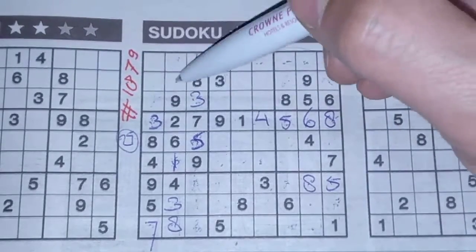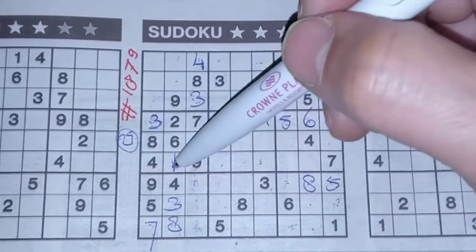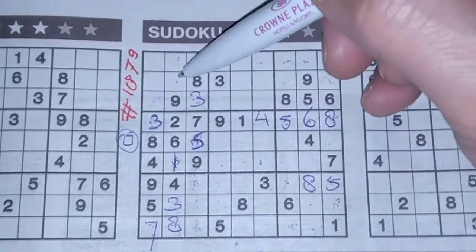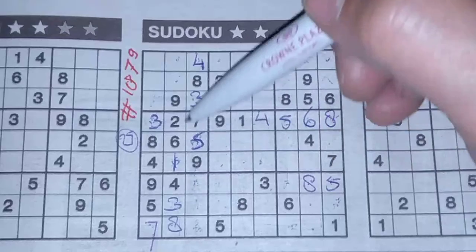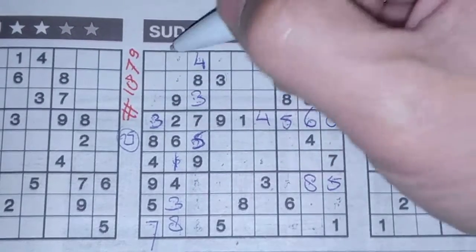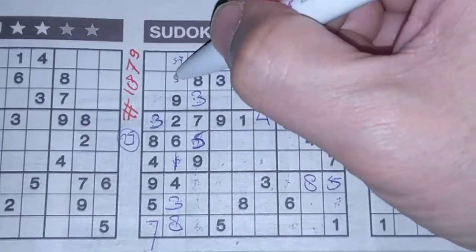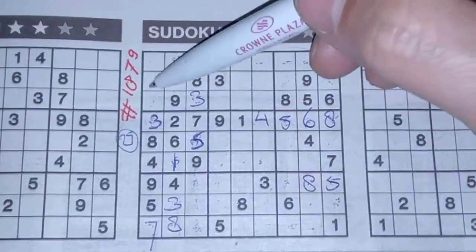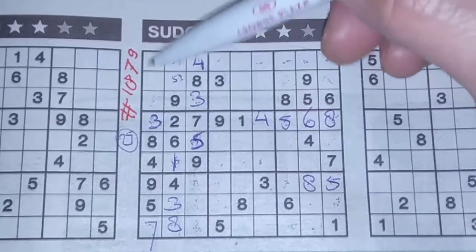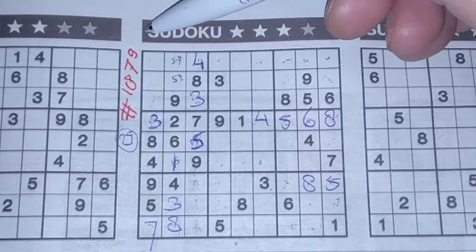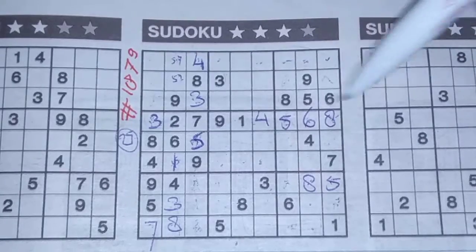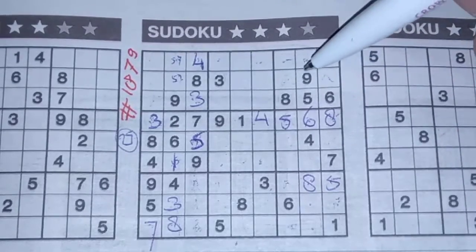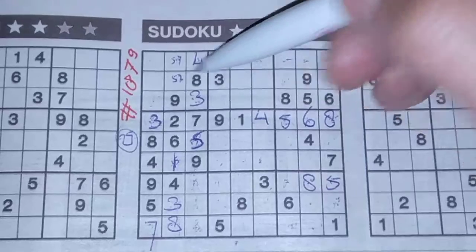How about those two numbers in the second column? 1, 2, 3, 4. The 5 is missing and the 7 is missing. Let me mark them for you. It's a pair. So the other 3 should be the 1, the 2, and the 6. 1, 2, and 6. No, cannot fill this yet.